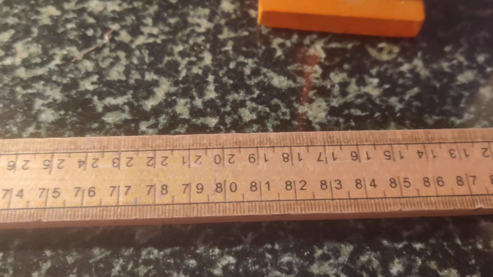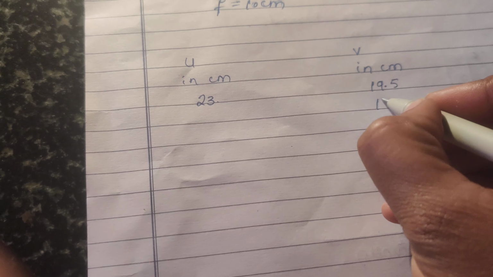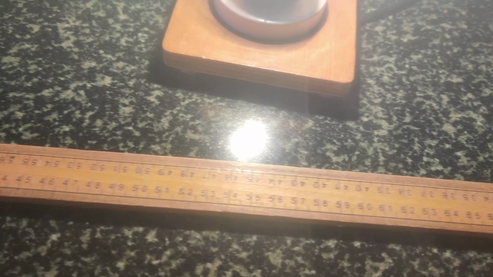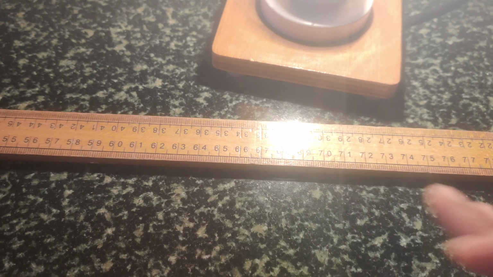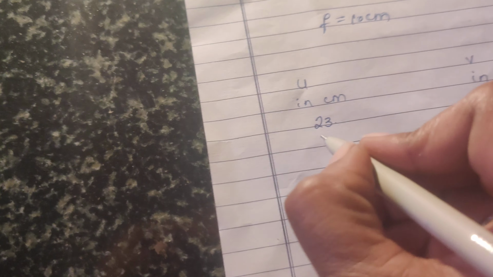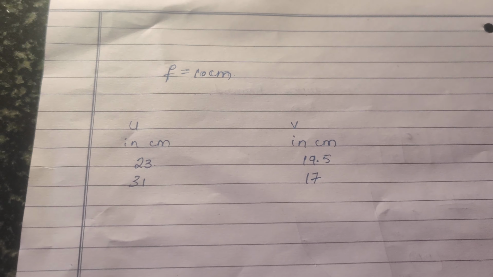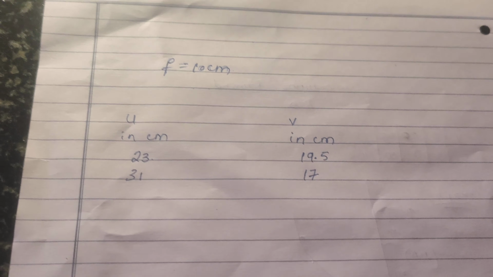Let us measure the distance. v is around 17 centimeters. We will note it down. Coming to u, u is again around 31 centimeters. Now you can do the same thing for around 4 to 5 trials, and you will be plotting a graph to calculate the focal length.